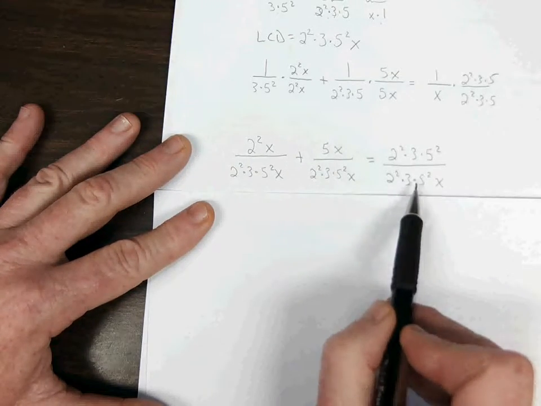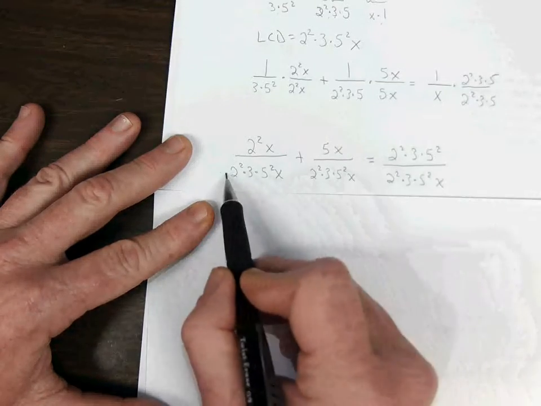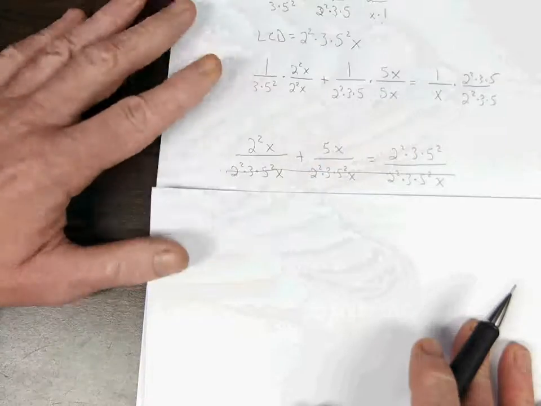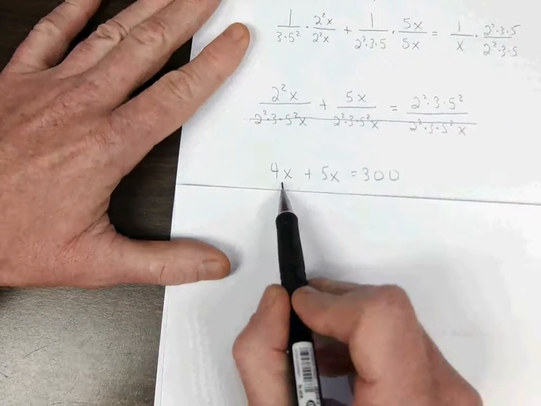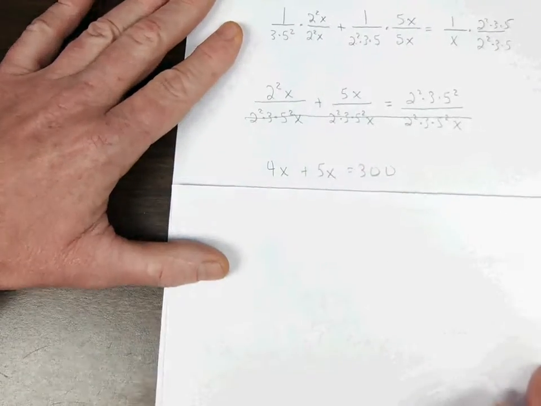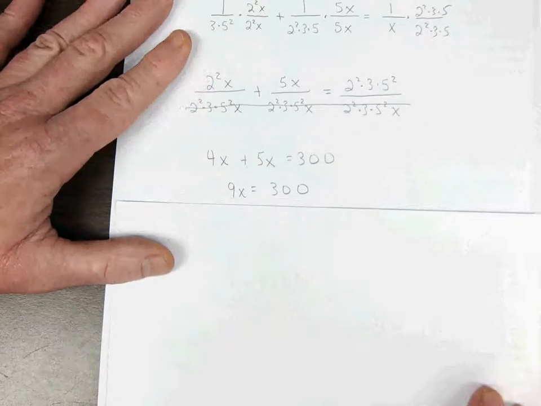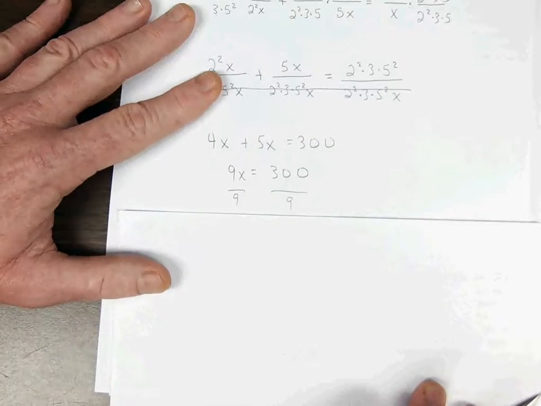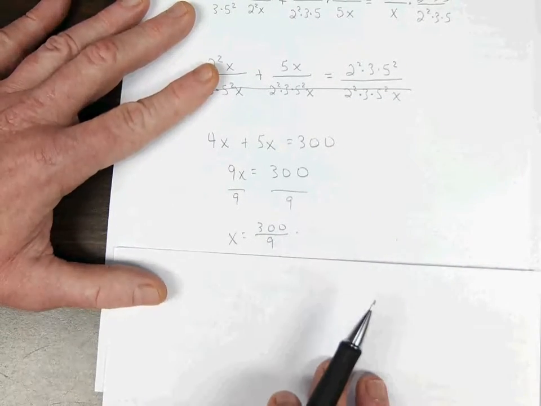Notice that all my denominators are the same. Remember, as long as all the denominators are the same and you have an equation, you can cross them out. I'm going to go ahead and multiply these numbers now. I don't need them in factored form anymore. So I end up with 4x plus 5x equals 300. Think how complicated that problem looked at first, and look how easy the equation ends up being to solve. We get 9x equals 300. We divide by 9 and end up with x equals 300 over 9.